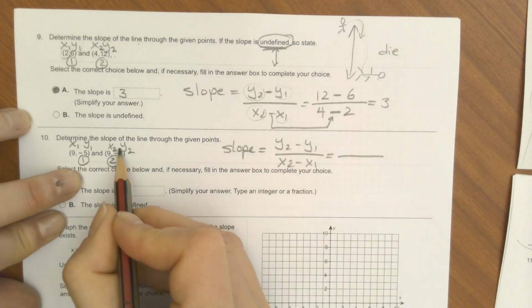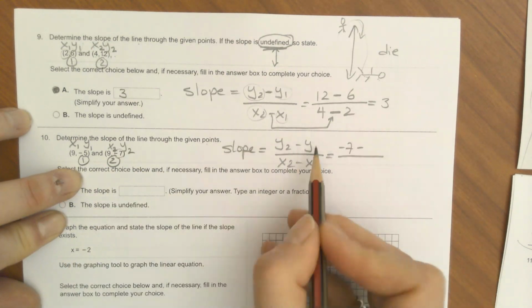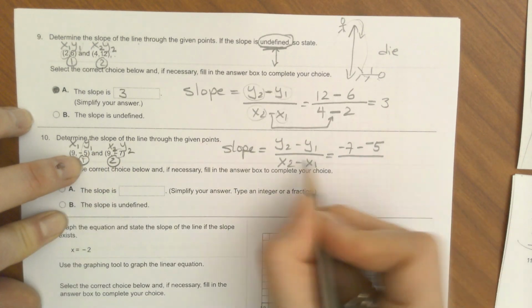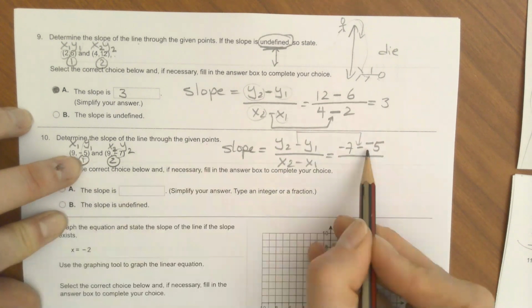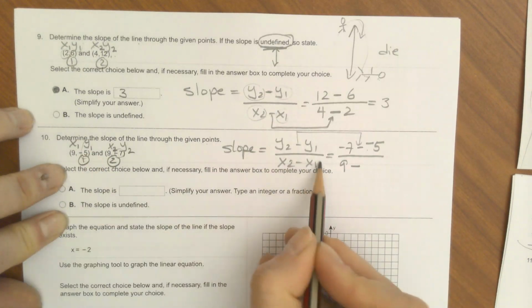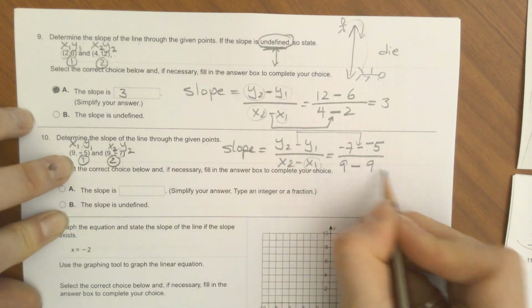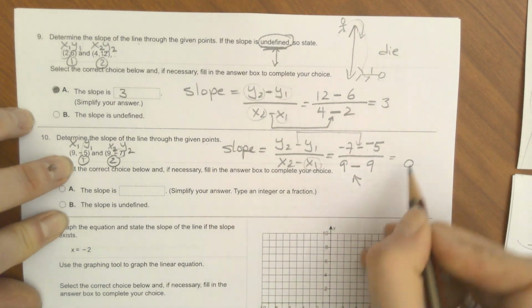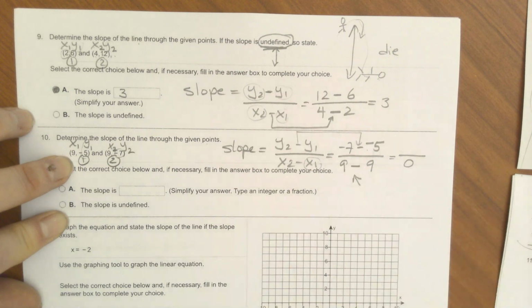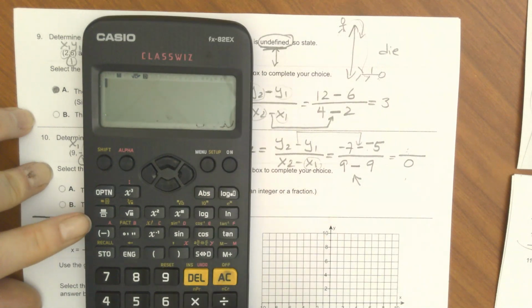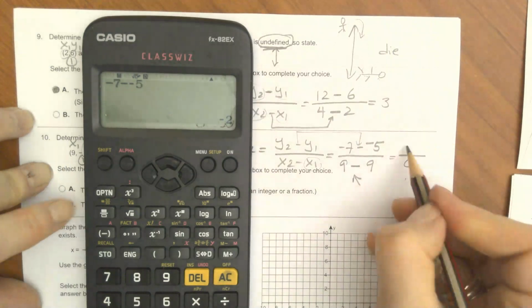y2, that's negative 7. Subtract y1, negative 5. Be careful, it's a subtract and then a negative 5. And on the bottom is x2, 9, subtract x1, 9. Ooh, what's 9 subtract 9? That's a 0 on the bottom. And then let's put this in our calculator. Let's see what's on the top. Let's just go negative 7 subtract minus 5. So on the top it's a negative 2.